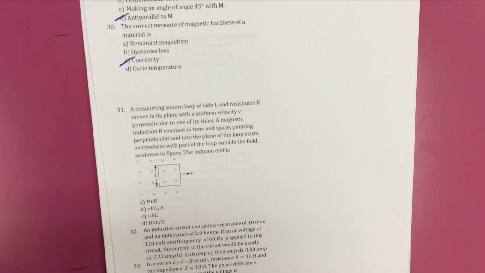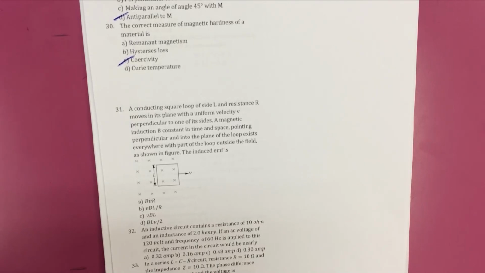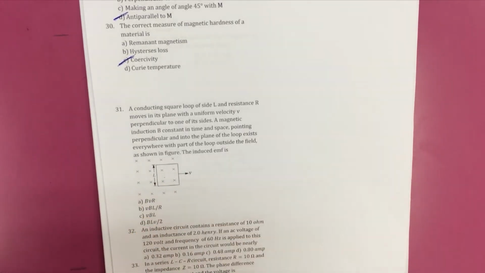Question 31. A conducting square loop of side L and resistance capital R moves in its plane with uniform velocity V, perpendicular to one of its sides. That is, this is the velocity.